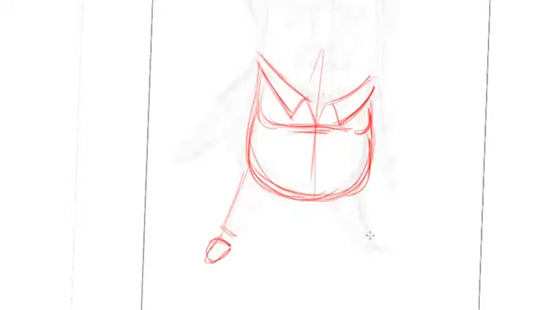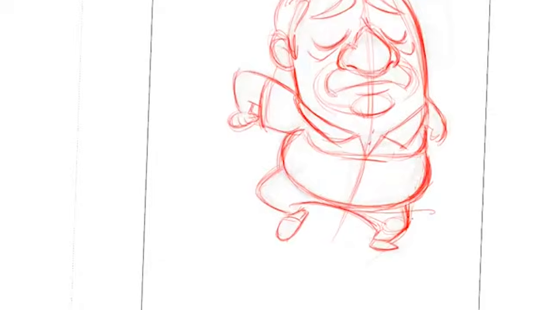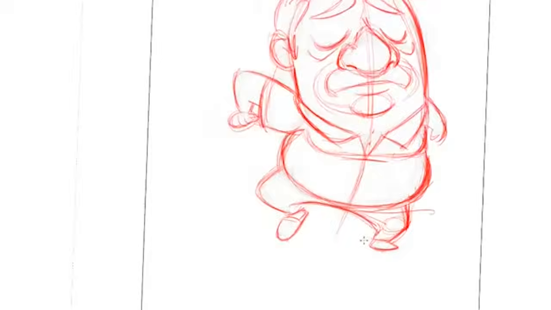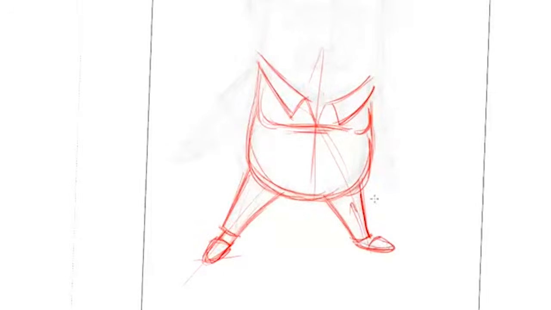Another question I get a lot is, do you always use reference? The answer is, it depends on the job. If I'm doing a dance like this, I almost always use reference because dance moves are so specific, and there are complicated moves involved. I might also use it to brainstorm acting ideas for a complex scene, but for the majority of the work I do at WB, I'm working without it.